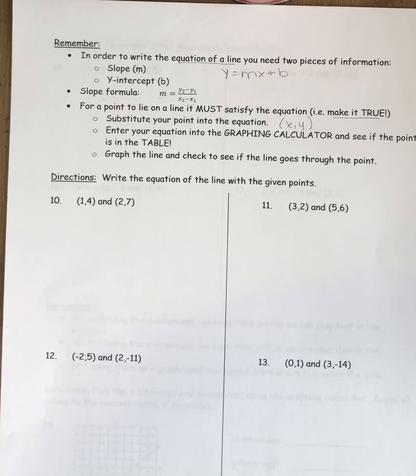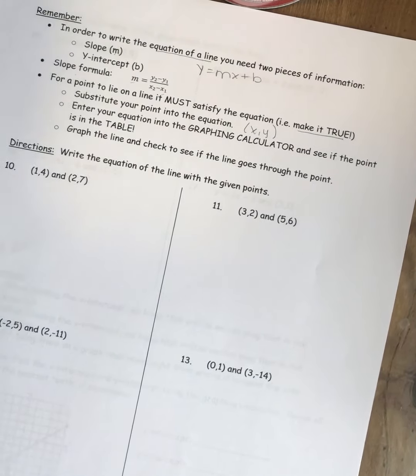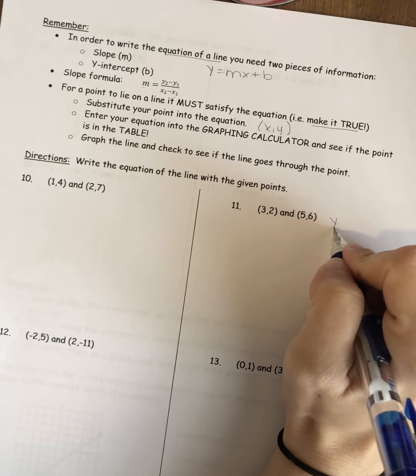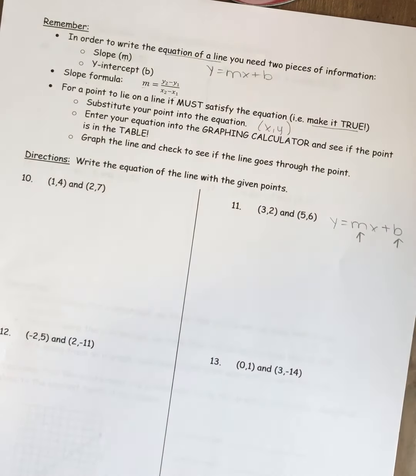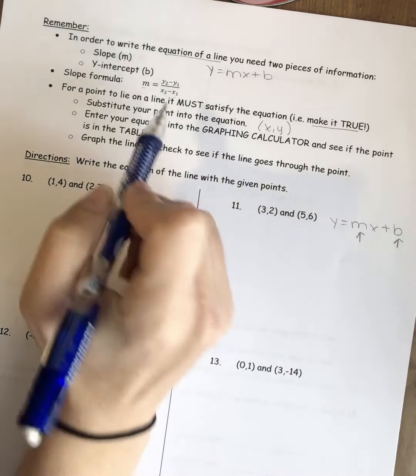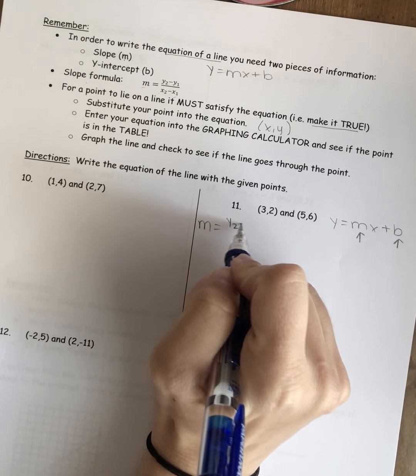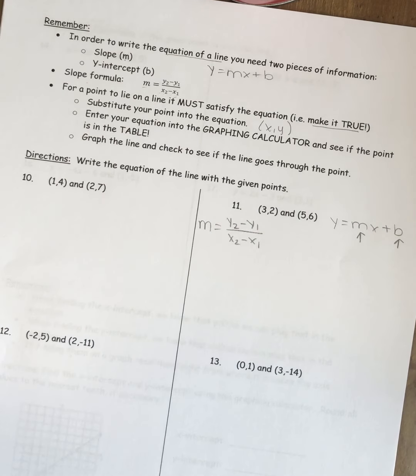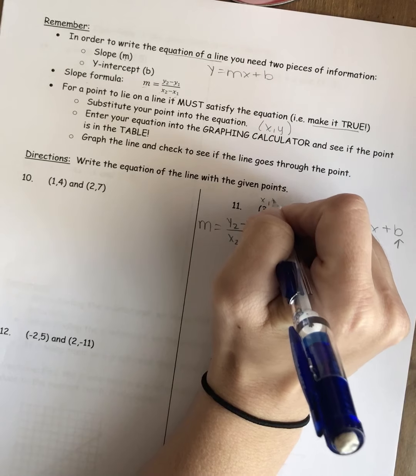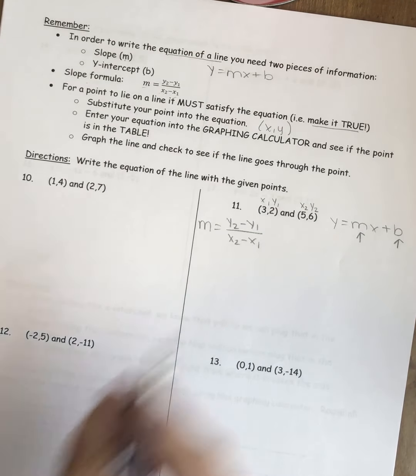So let's start with number 11. It says write the equation of the line of the given points. So we want to write an equation of the line. I'm going to slide this over so you guys can see that side a little bit more. It is y equals mx plus b, and we need our m and we need our b. Well, in order to find our m, we have a formula for that. So I'm going to use my slope formula, y2 minus y1 over x2 minus x1. Remember, just label your points, x1, y1, x2, y2, and you can plug them into your formula.